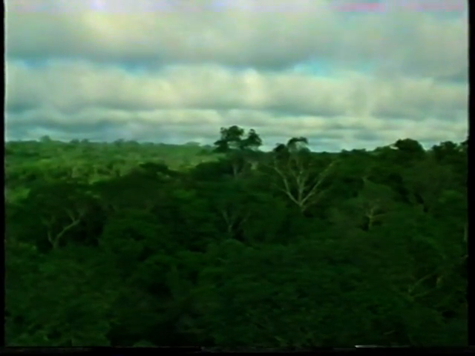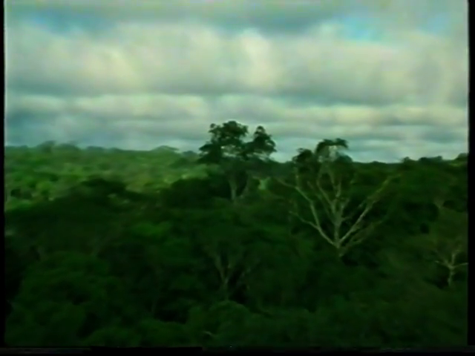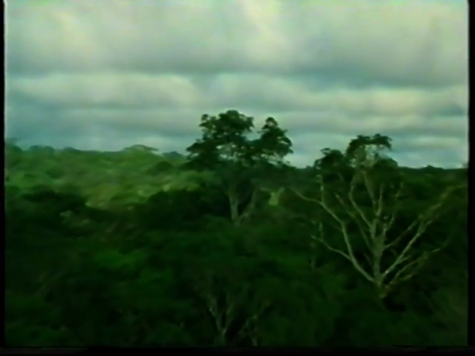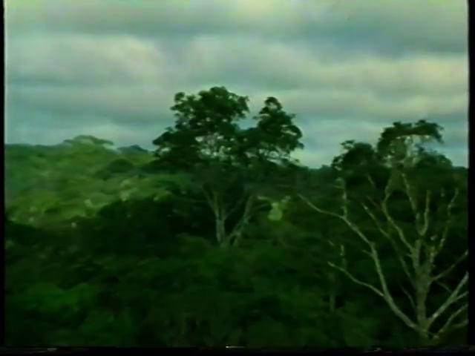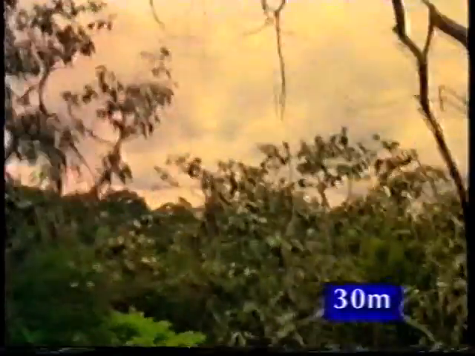Here we're 35 metres above the forest floor. We're looking out over the treetops. This is a canopy, and you see a few tall trees standing out above the canopy. Some of these are 50 metres tall. Lower the camera and we pass through the canopy layer itself, the branches of trees 30 metres tall.